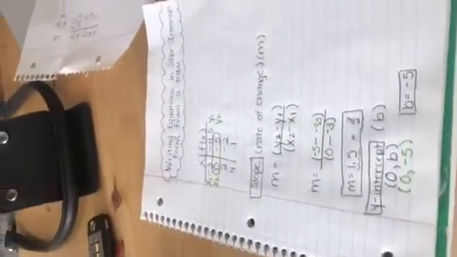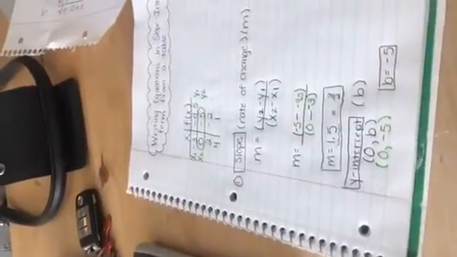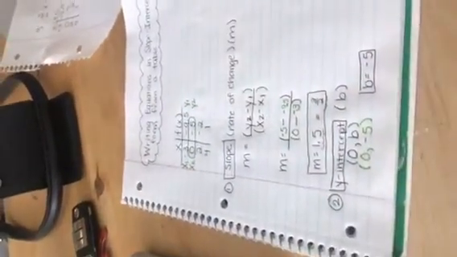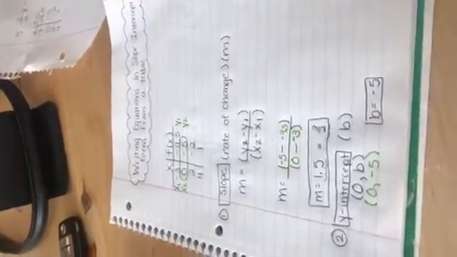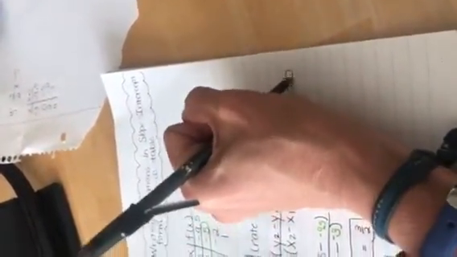All right. So our first step was to find slope. Our second step was to find y-intercept. Our third step is to plug our numbers in for y equals mx plus b.